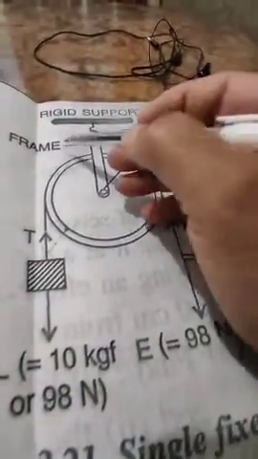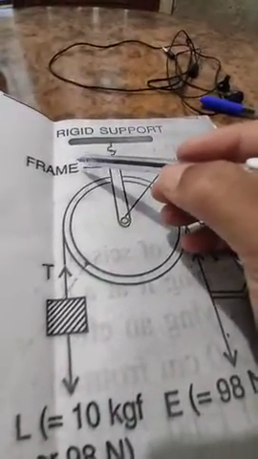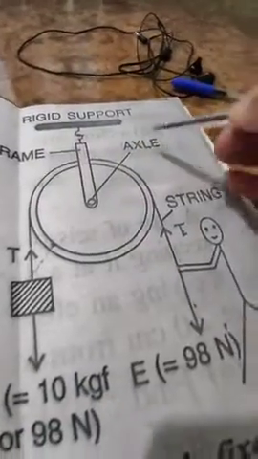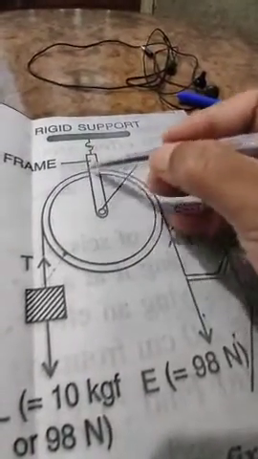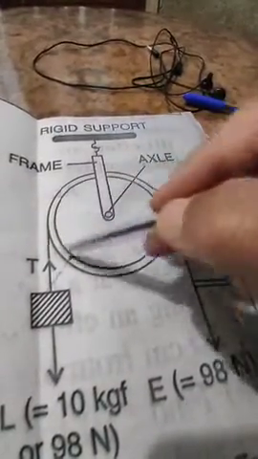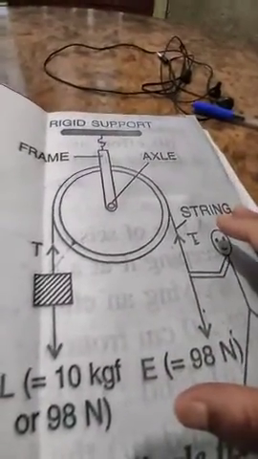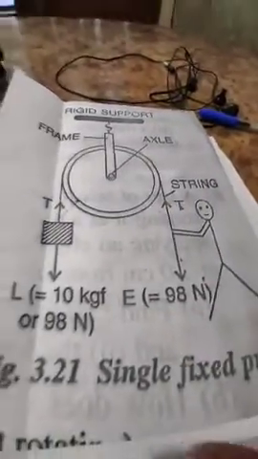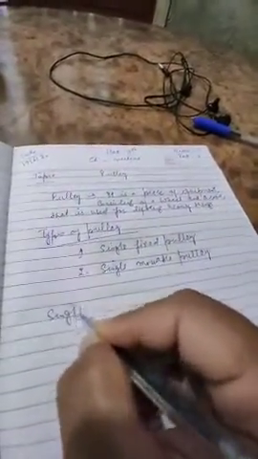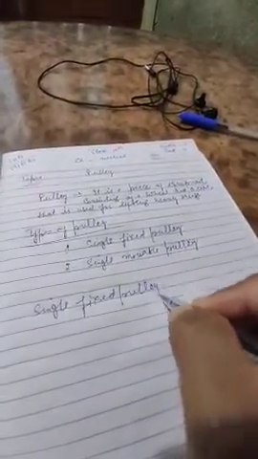So all pulleys, whether single fixed or movable, consist of a frame, an axle, an inextensible string and this grooved rim. Now first of all, we shall start with the single fixed pulley.